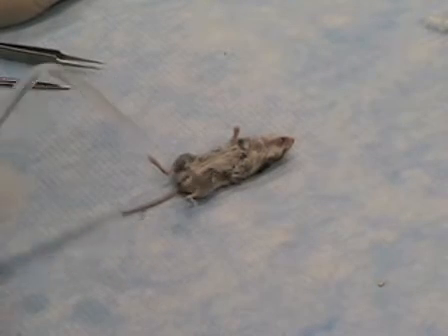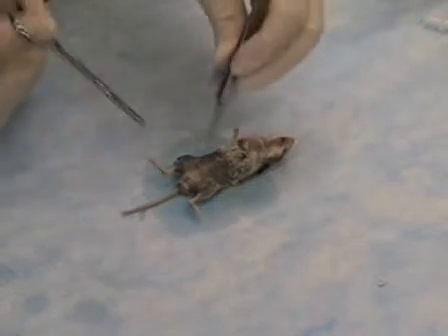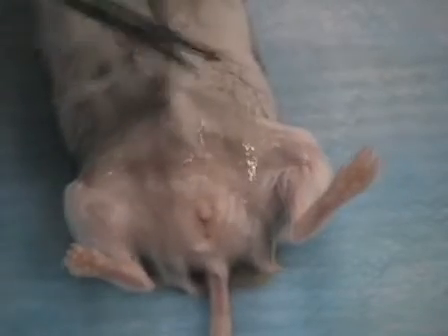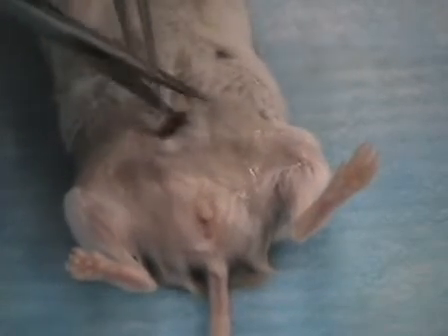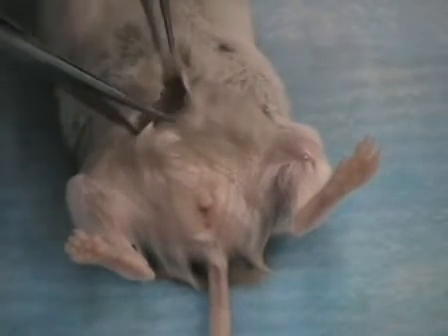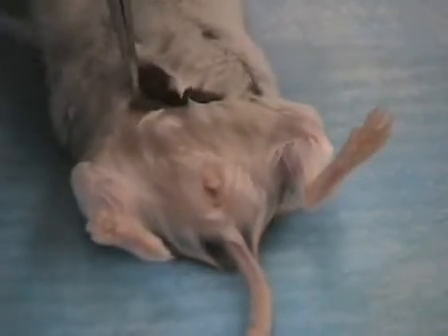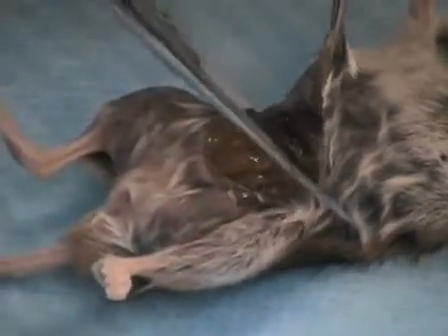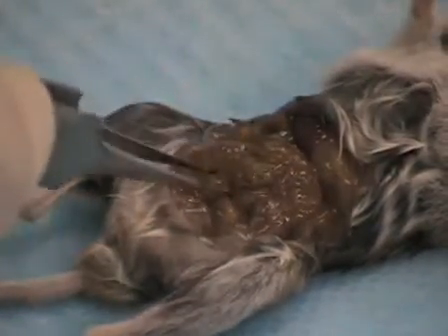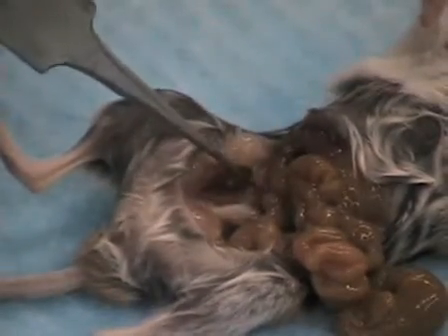70% ethanol is used to ensure the hair does not get in the way. We'll make a small incision in the abdominal region. An incision in the abdominal cavity. We'll enlarge the cut to expose the abdominal region. Once this is done, to expose the uterus, we'll move the intestines out of the way, and then the uterus is below.